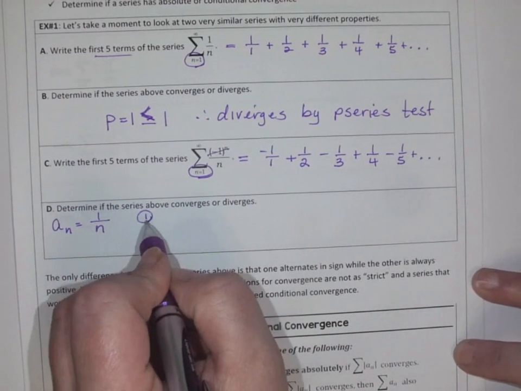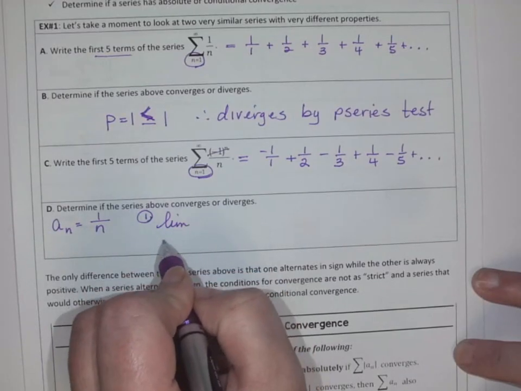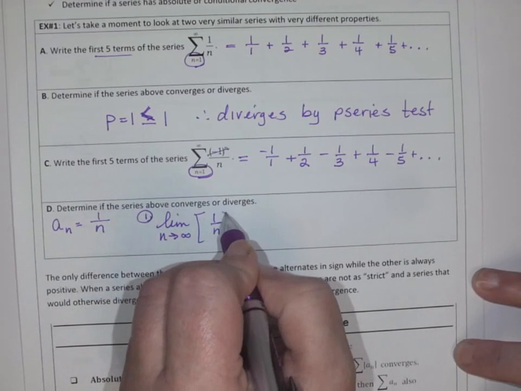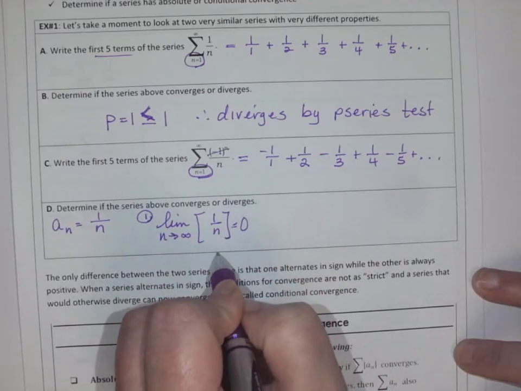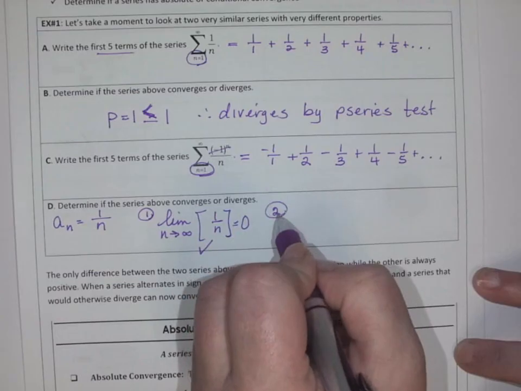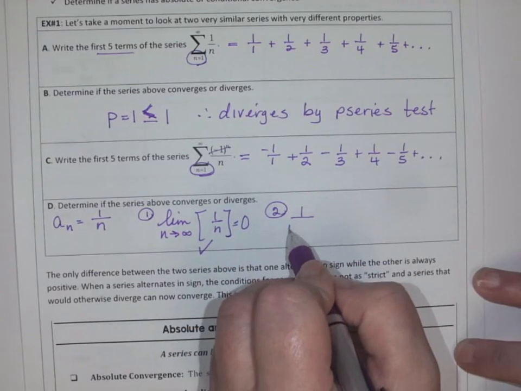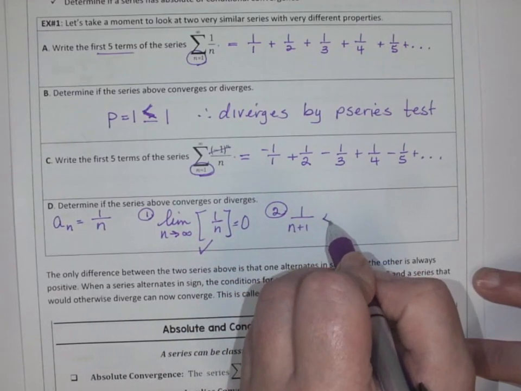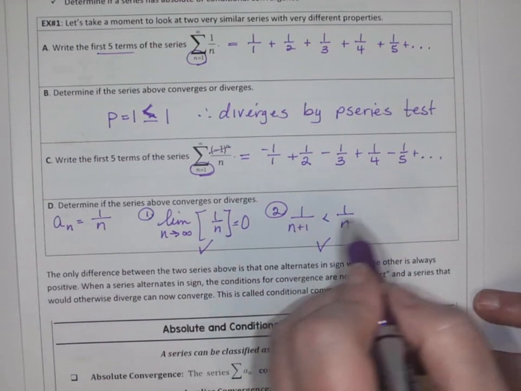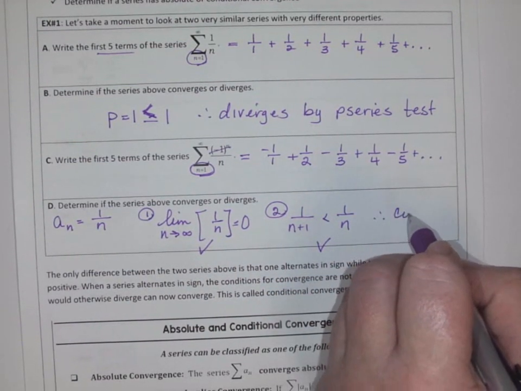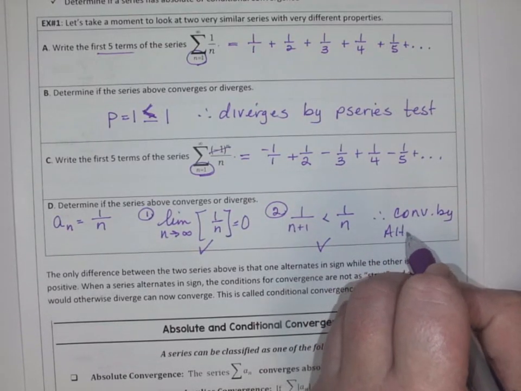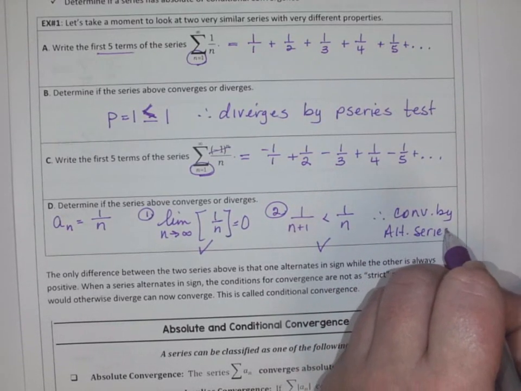It has 2 conditions. First, the limit as n goes to infinity of 1 over n is 0, so the first condition is met. Second, it's decreasing: 1 over n plus 1 is less than 1 over n. So that condition is met. Therefore, this one converges by the alternating series test.